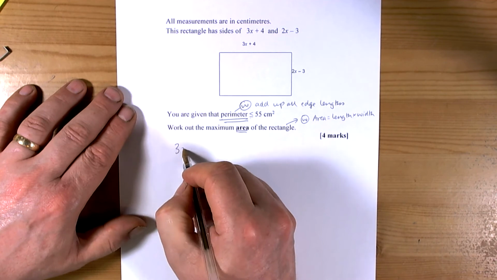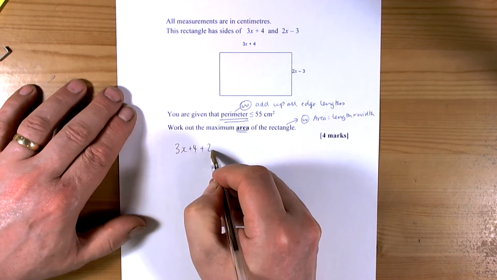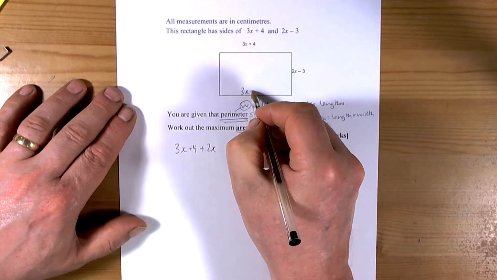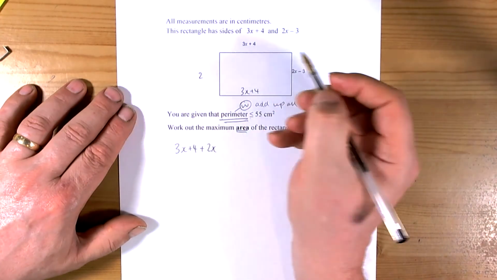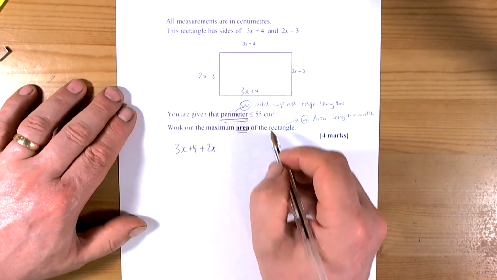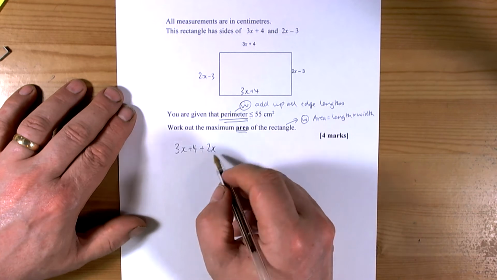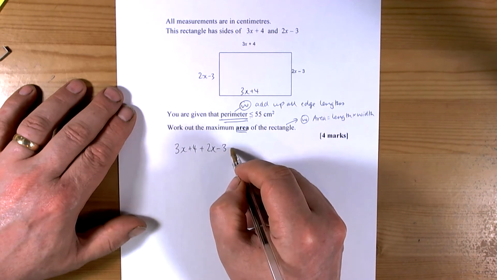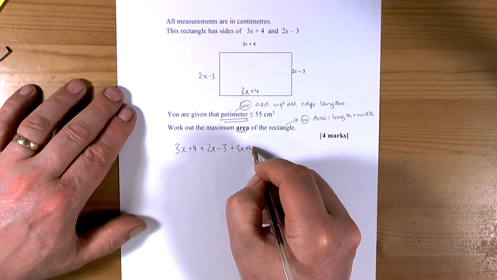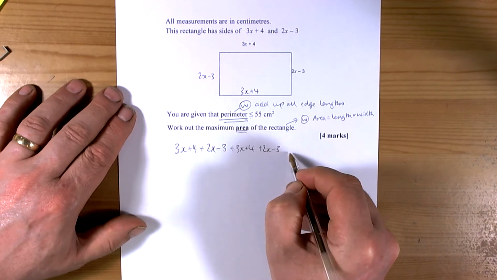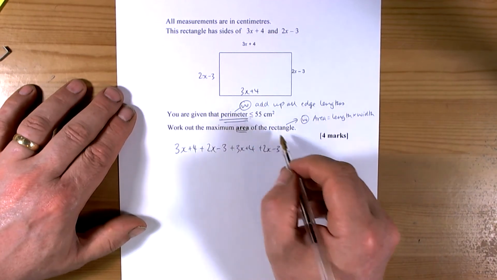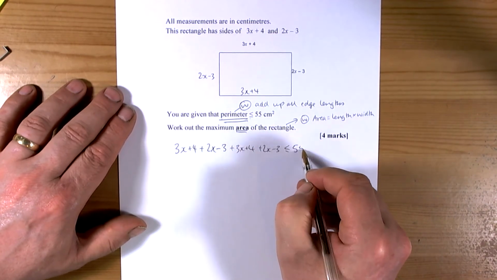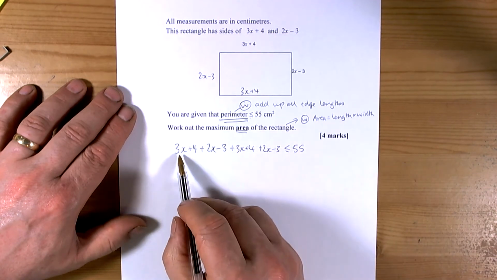So basically we're going to have to add up the perimeters. So again, we add on to pictures what we know. We know that length will be the same for it's a rectangle, and we know that length will be the same for it's a rectangle. So we've got 3x plus 4 plus 2x take away 3 plus 3x plus 4 plus 2x take away 3. And it's telling us that the perimeter has to be less than or equal to 55. So let's go for it then.